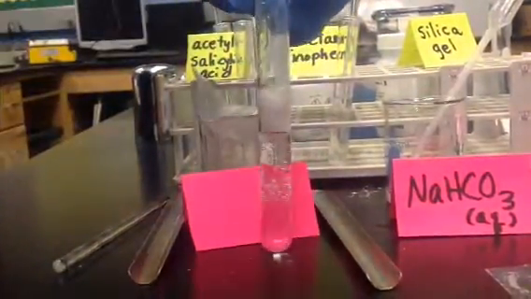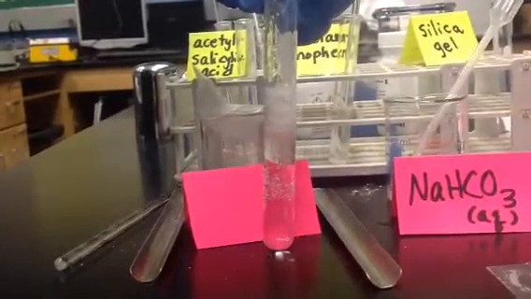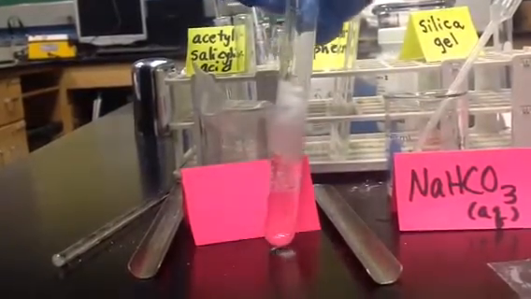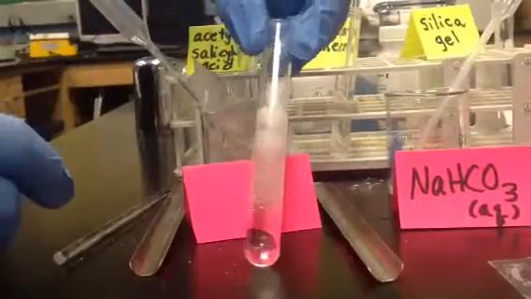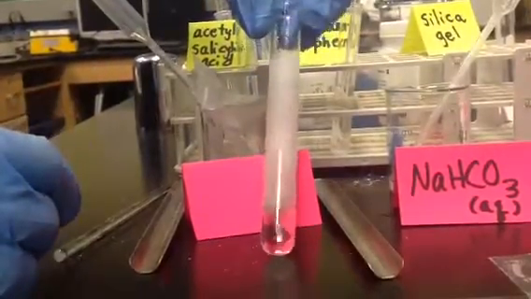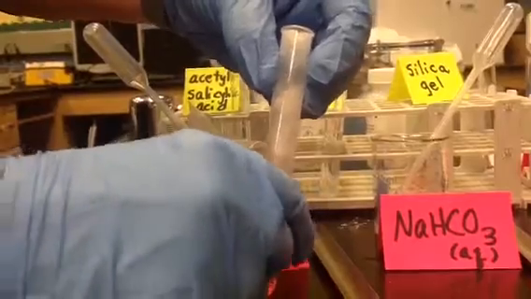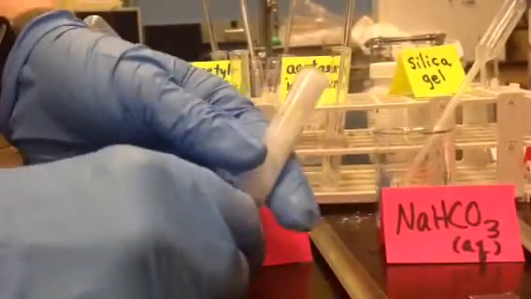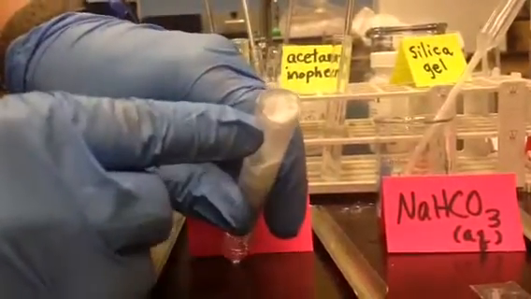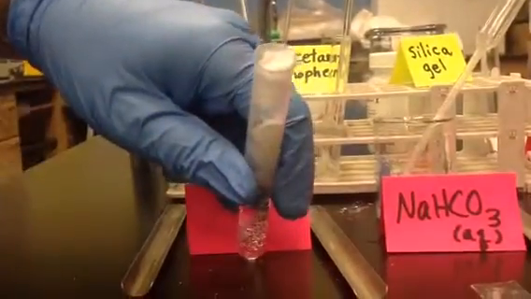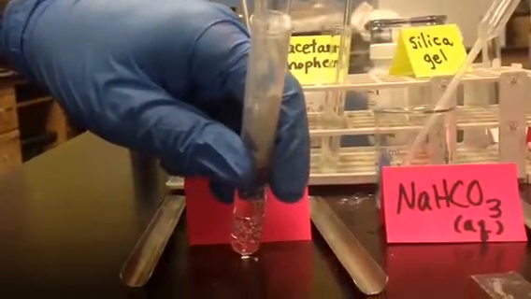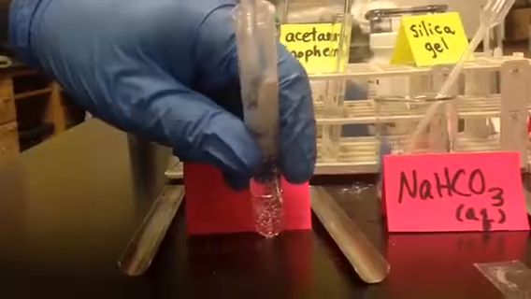And I'll keep adding. Let it react. Whoop, I got a little too wild. But you can see the acid that recrystallized, and I'm going to push that back down in, or I'll just pull some of it out.